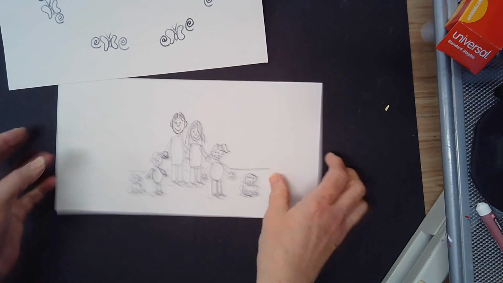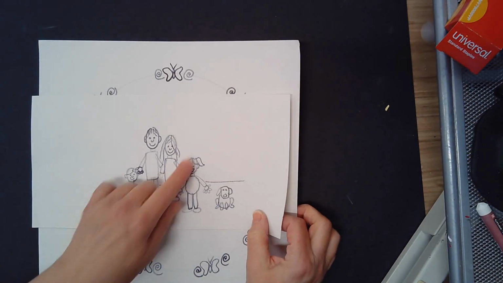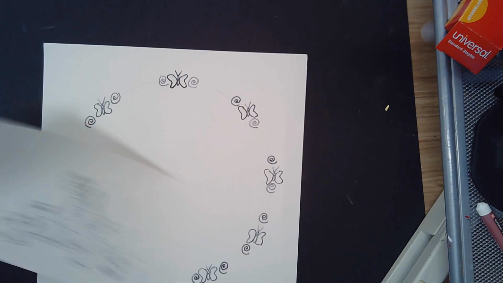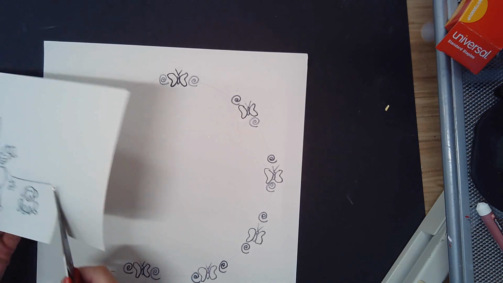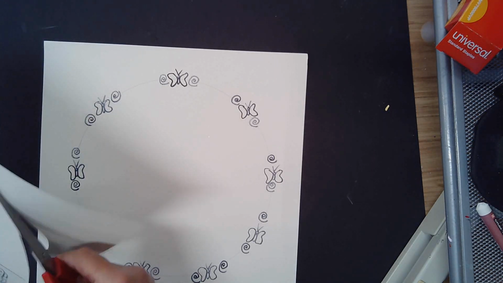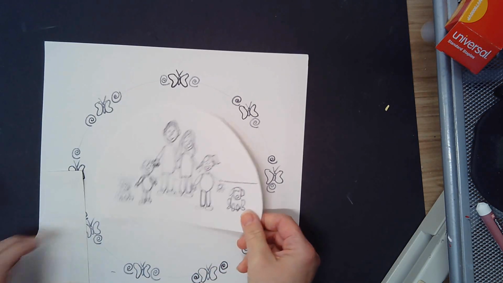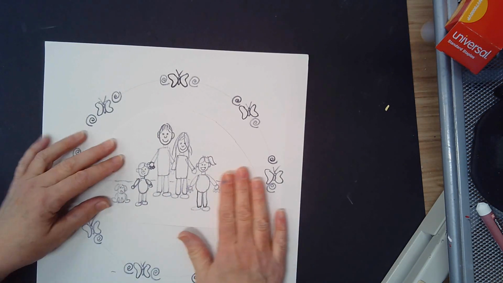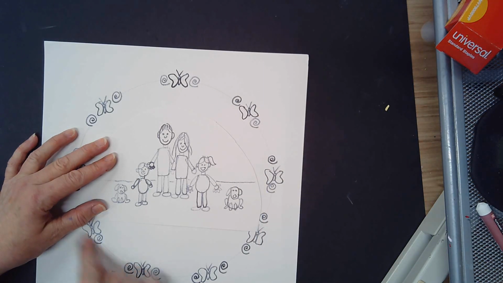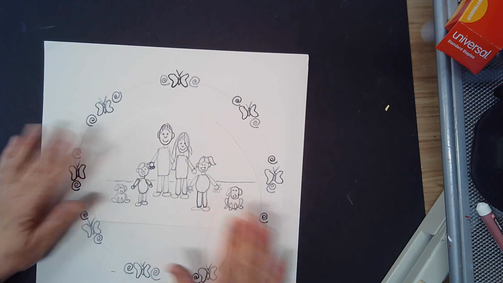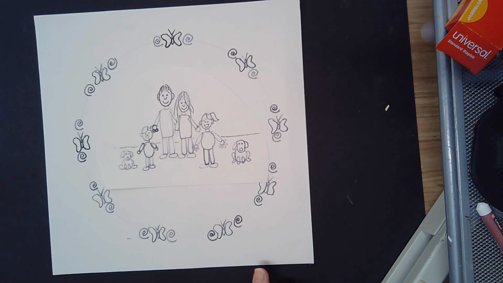So this drawing, you're going to draw that in the center of your oval. I probably should have drawn it right here so that I had it there. I'm just gonna cut this out and stick it in there so you can see where it's supposed to be. I should have drawn this right in here, right? And then when you're done with all of your border and your drawing of your family, you're gonna color everything in, okay? Have fun.